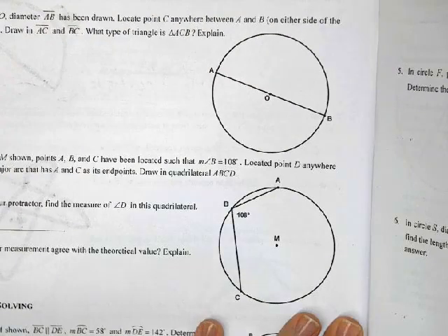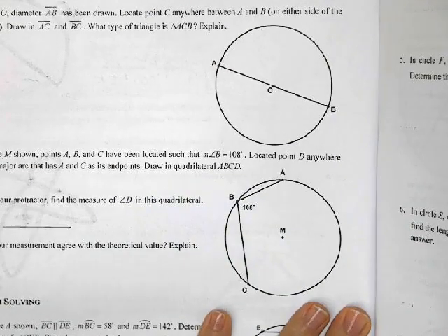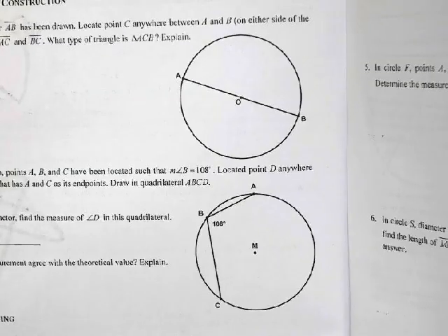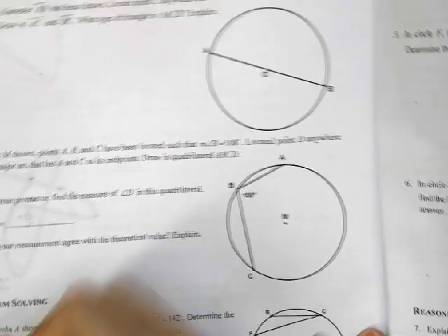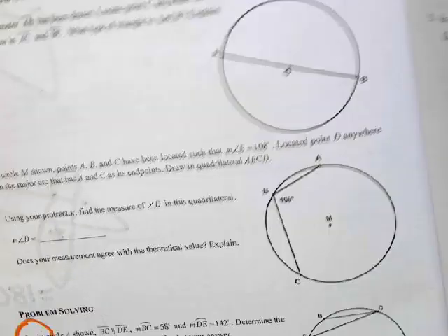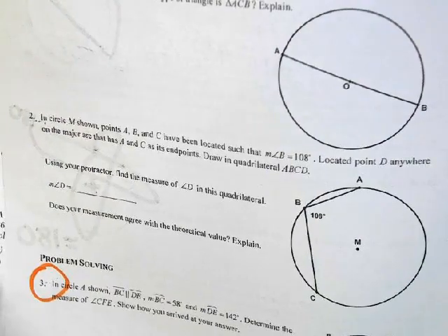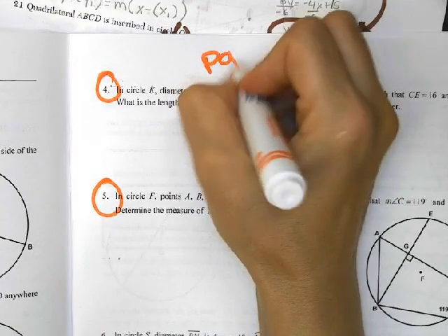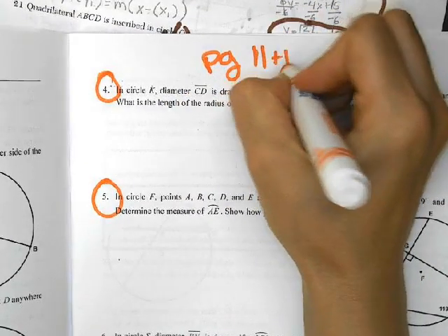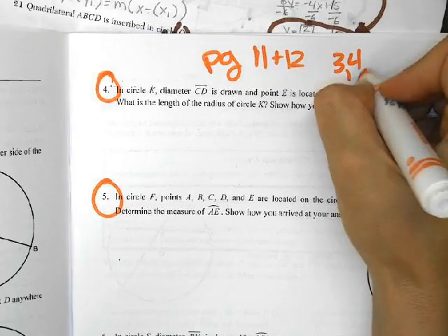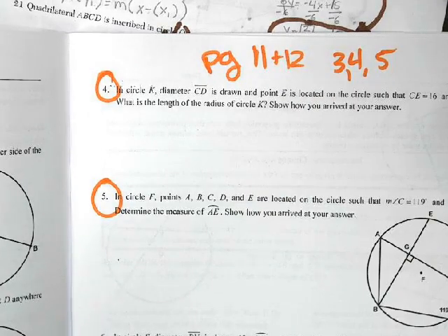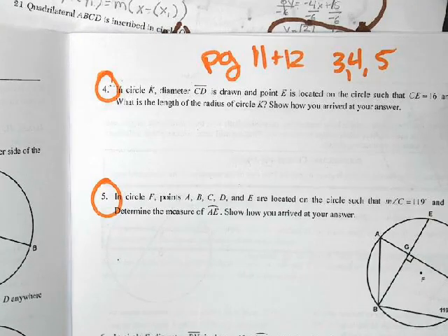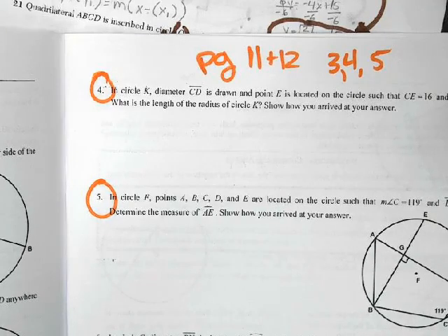Okay, so your homework, and you have time, you have 6 minutes. I'm going to have you guys do 3, 4, and 5. This is on pages 11 and 12. So again, those of you guys that still haven't gotten it, pages 11 and 12, 3, 4, and 5. Now, if you have any questions, you have time to work on it now. You have 6 minutes till the bell rings. I will answer your questions.